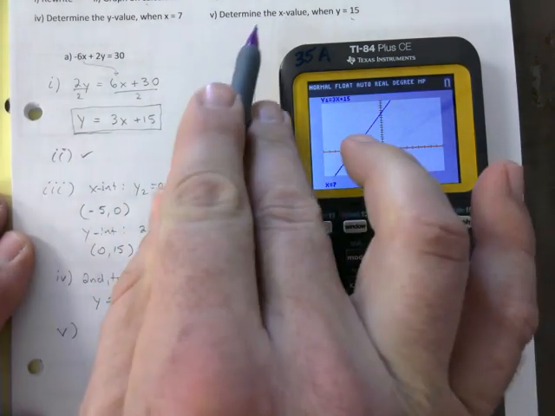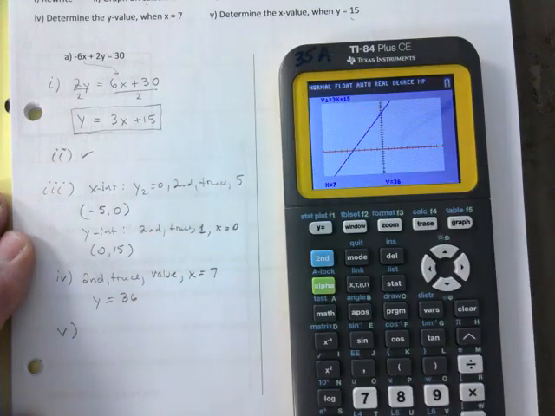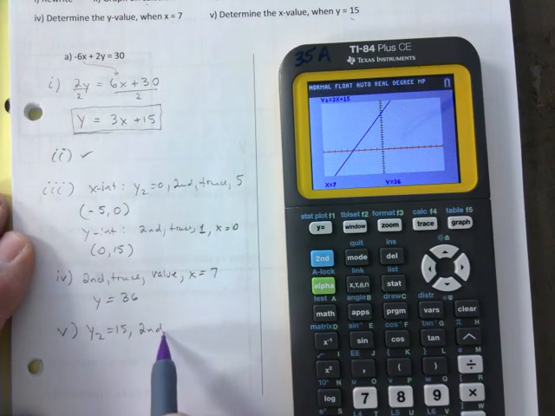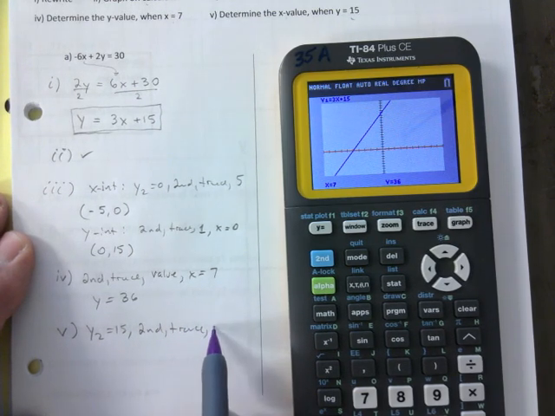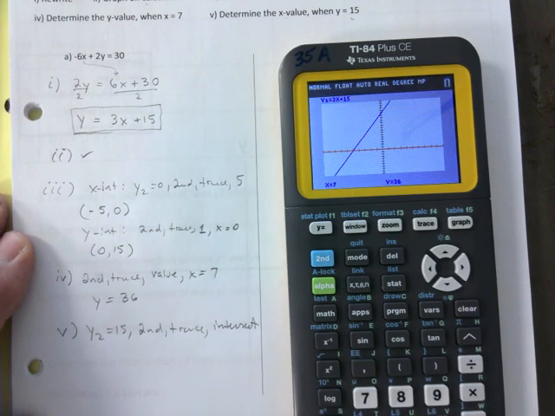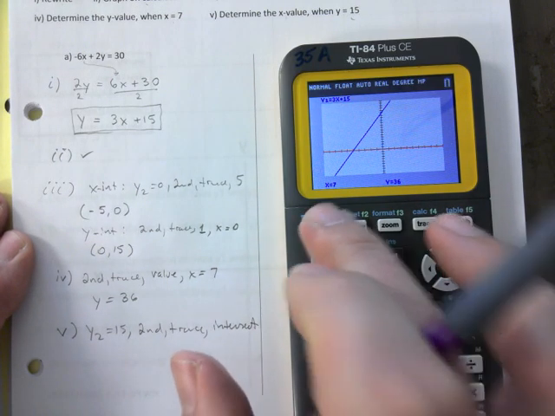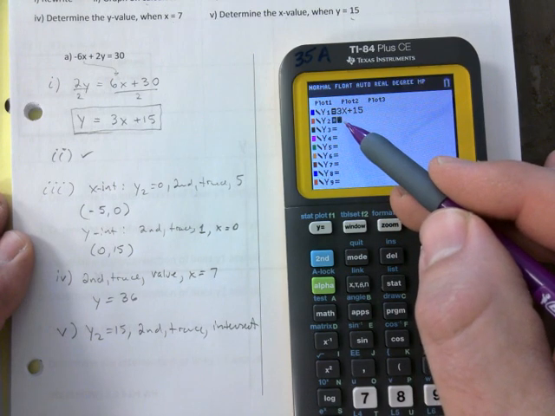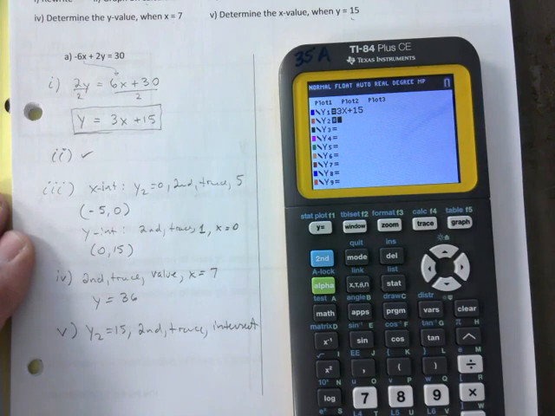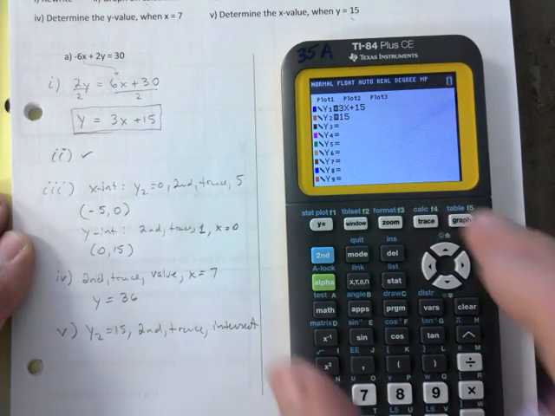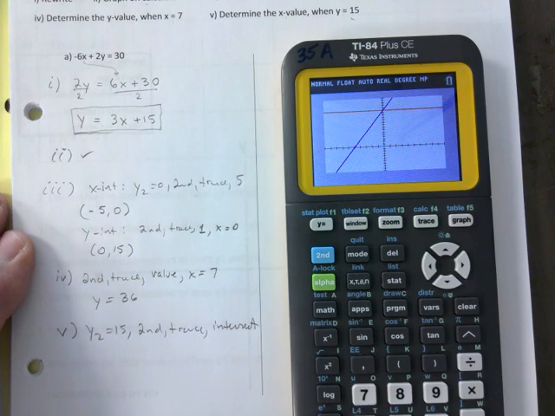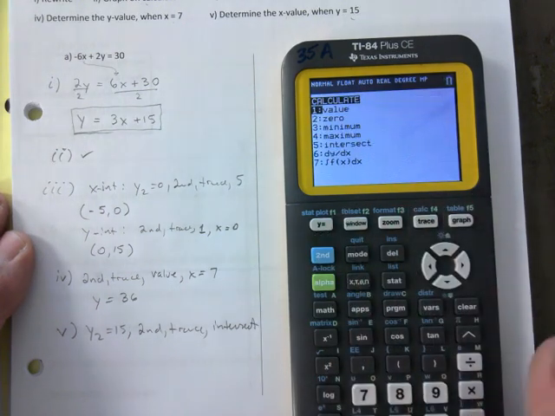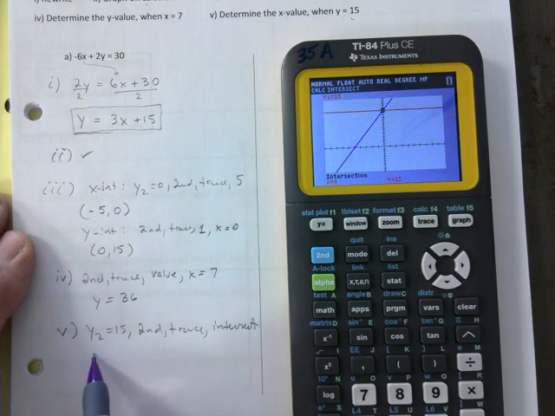5. Determine the x value when y is equal to 15. We let y2 equal 15, and then second, trace, intersect. Okay, so let's go to y equals. We'll let y, oh, we know that it's 0. Why did I do that? Anyway, let's just go with it. The other one is not going to be like that, right? Second, trace, 5. It is 0, 15, right? X is equal to 0. There we go.